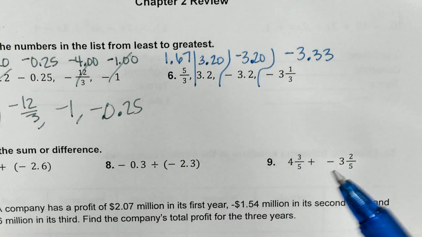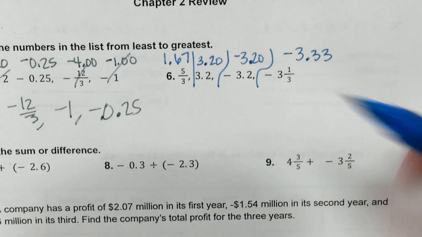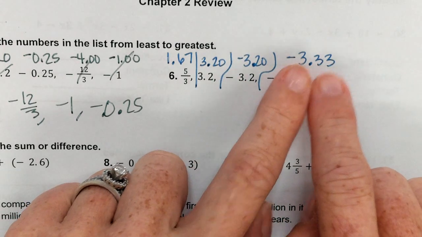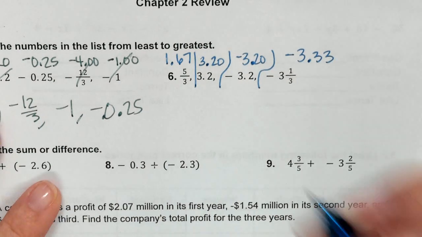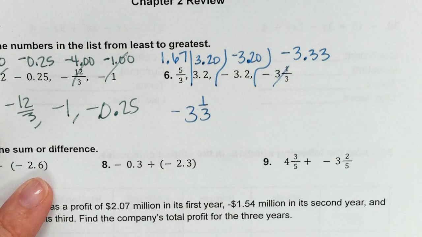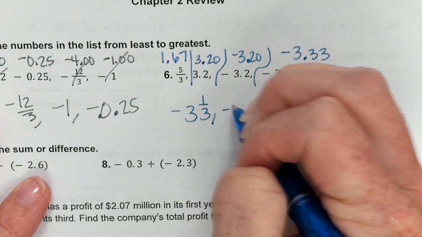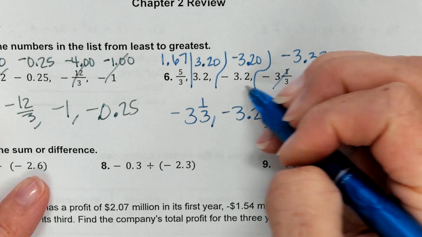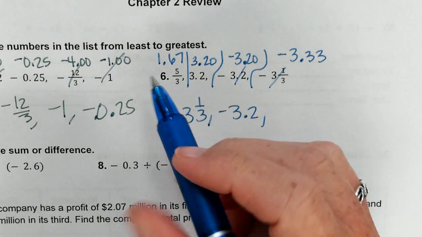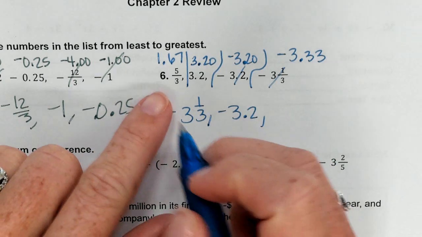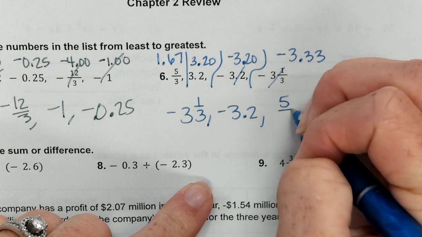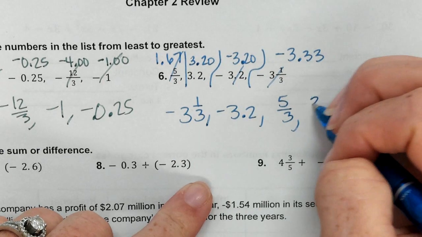Again, when I'm going from least to greatest, the negatives are going to be first, so it's going to be one of these two. The more money I owe, the less I have. So this one I owe more money, so I have less. So negative 3 and 1/3 is going to come first. Also, it's further from 0 to the left. And then my other negative. Again, we're writing them in their original form, so those two are gone. And now I'm looking at these least to greatest. It's just regular positives. $1.67 or $3.20. Well, $1.67 is worth the least. So I got 5/3. And then my last one is 3.2.